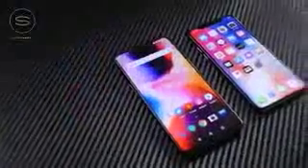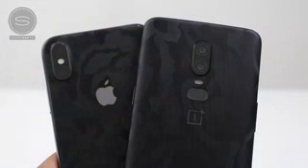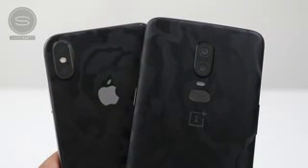We've got the OnePlus 6 versus the iPhone 10 for a speed test today, and in the usual style we'll be looking at everything from benchmark scores to regular social apps, moving on to games, and finishing off with RAM management.